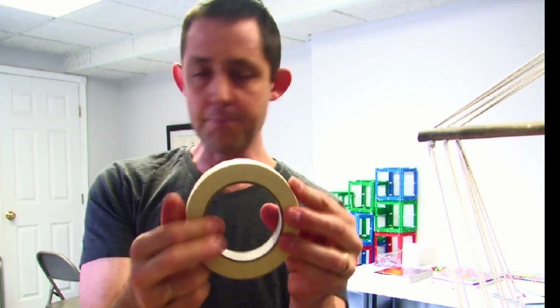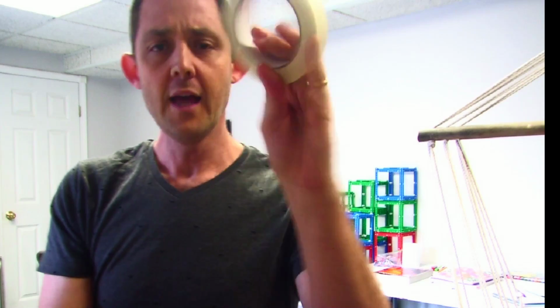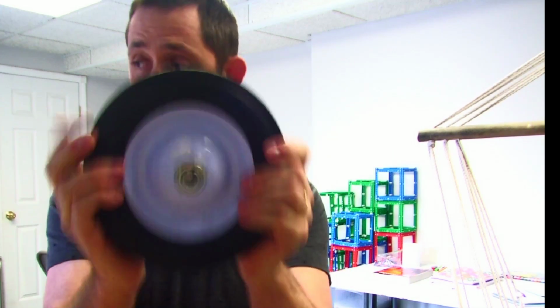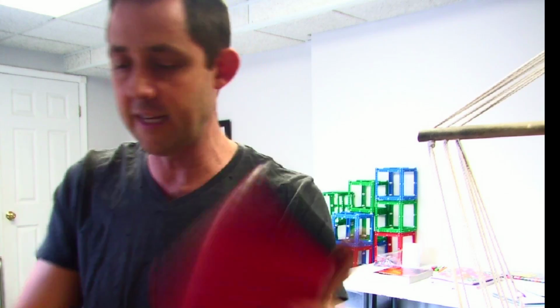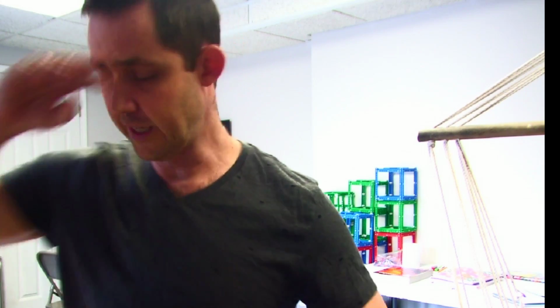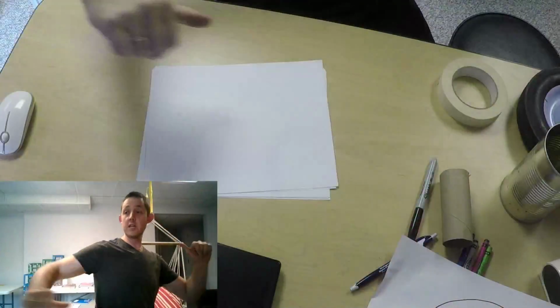To do this, I'm going to need some tape. I think you could probably find this. And we're also going to need some wheels. I've got, of course, a really cool wheel here. I've got a can that's round, an old coffee container, and a toilet paper roll. Those are the things we're going to use in this video. Let's switch our view so you can see the table, and away we go.